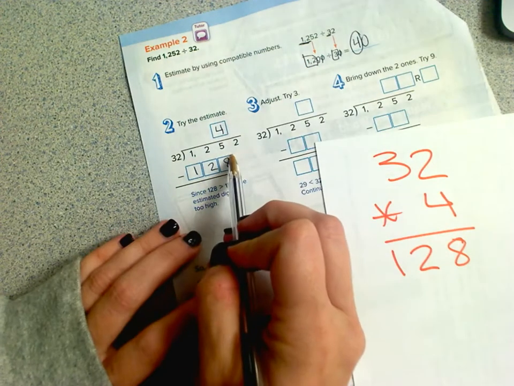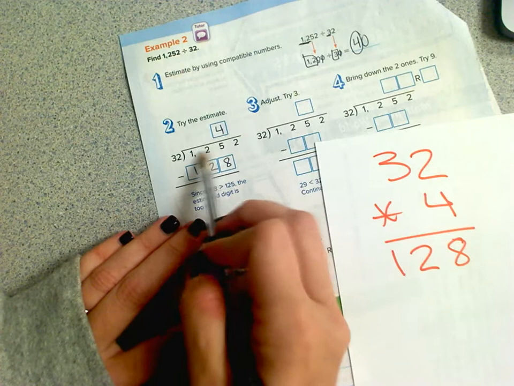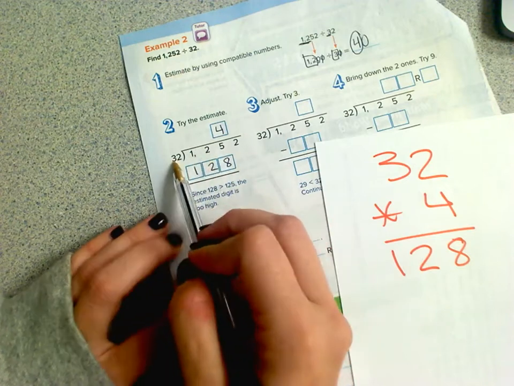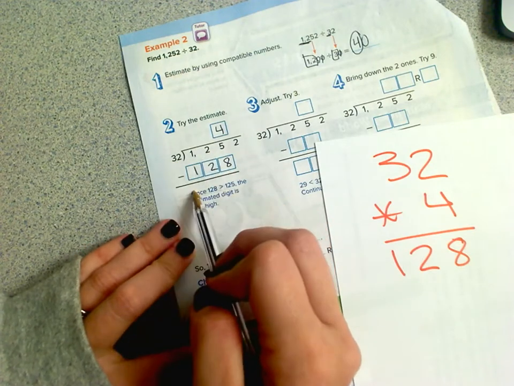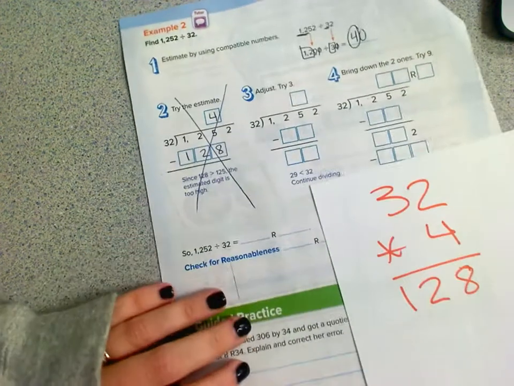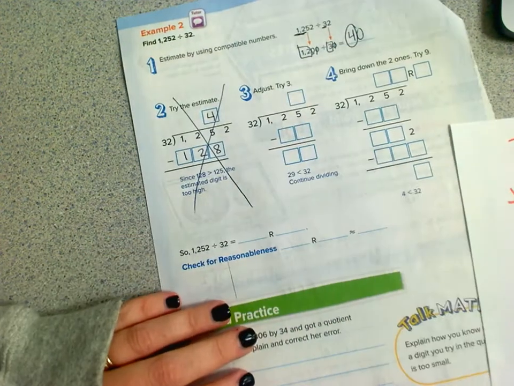Does that work? No. 128 is too big. Does not work for how many times 32 can go into 125. So 4 is too big. So let's go down one.